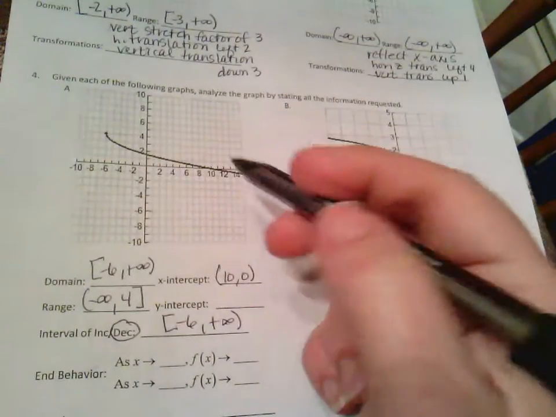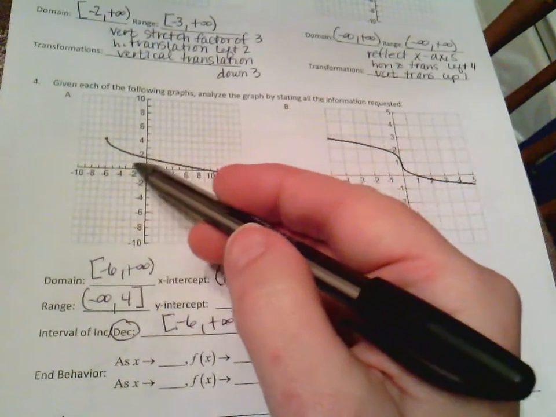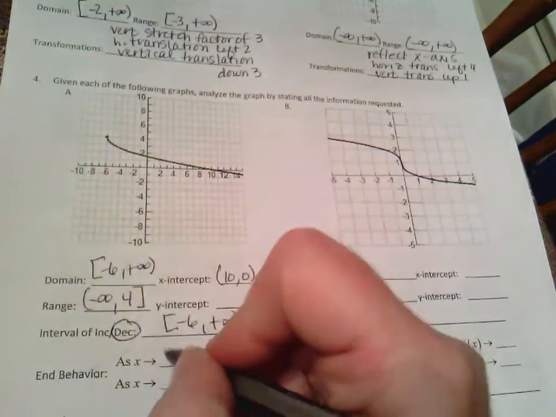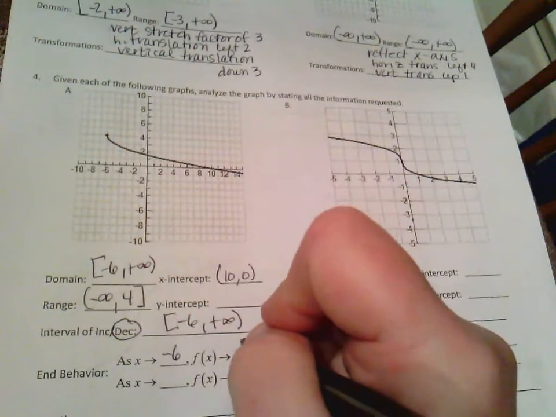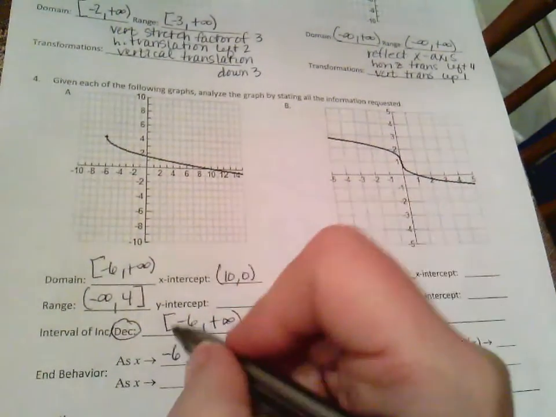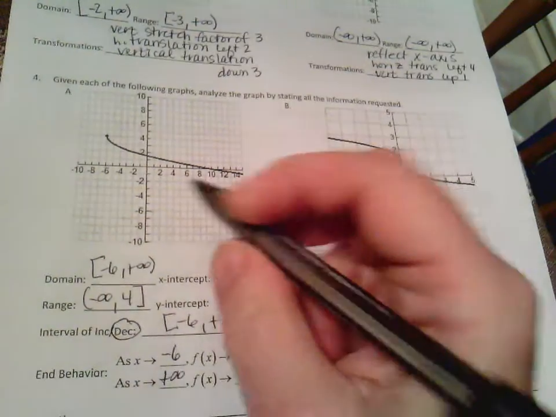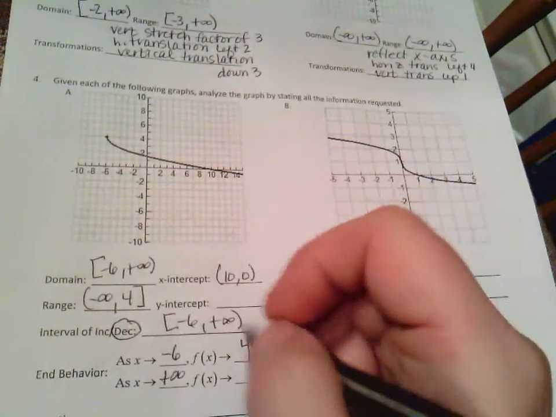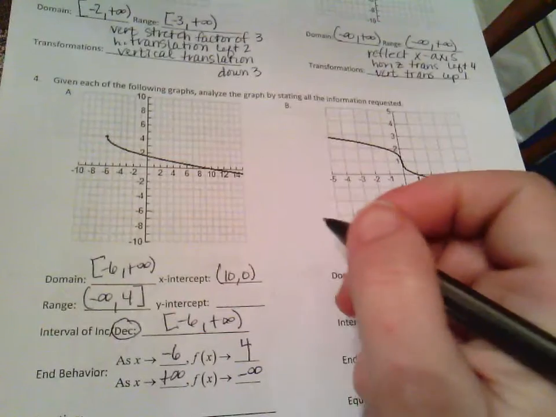And behavior, as x approaches, you see your x is stopping at -6. Your y is going up to 4. On the right-hand side, as x goes to positive infinity, notice since our graph is decreasing, the y, or the f of x, is going to negative infinity.